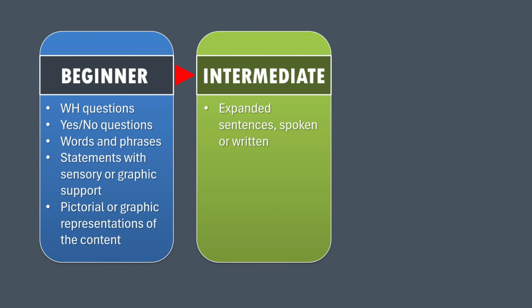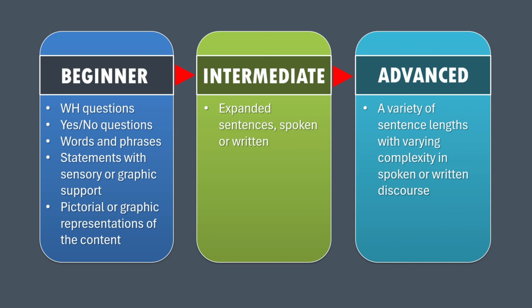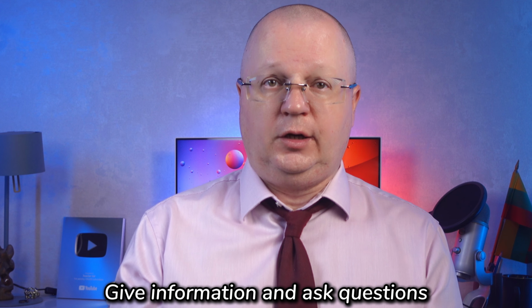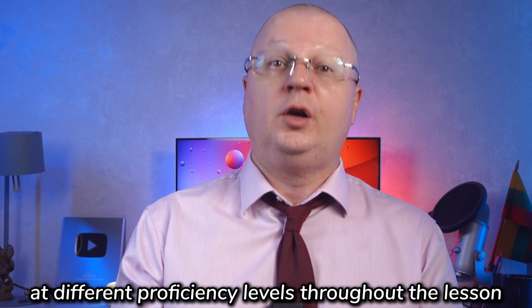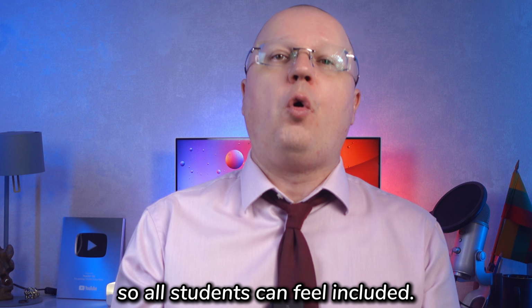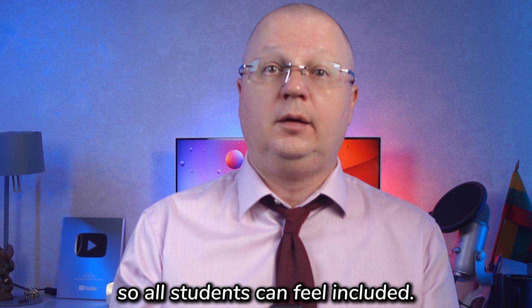Intermediates can process, understand, produce, or use expanded sentences, spoken or written. Advanced students can process, understand, produce, or use a variety of sentence length with varying complexity in spoken or written discourse. Give information and ask questions at different proficiency levels throughout the lesson so all students can feel included.